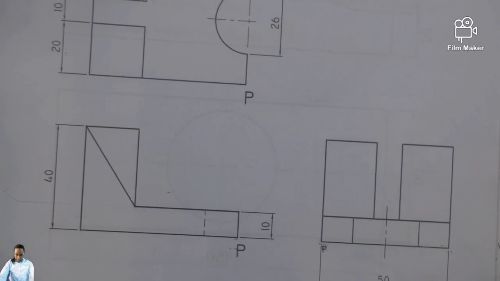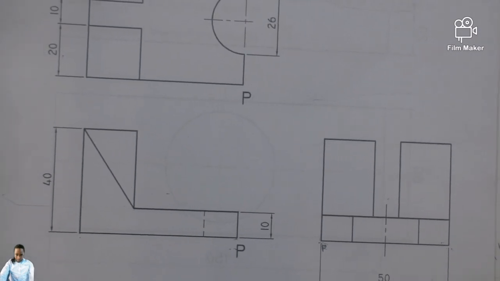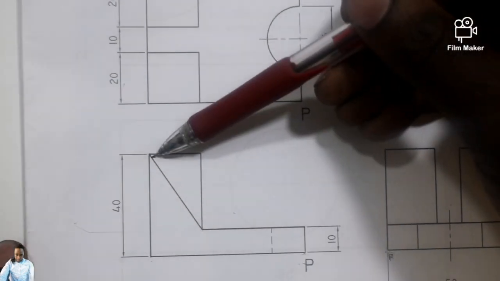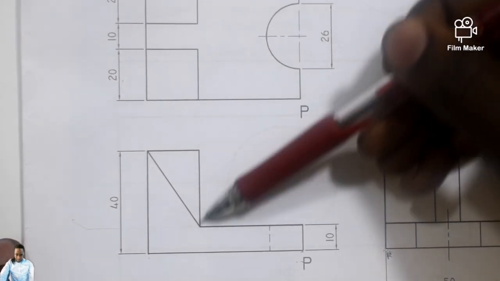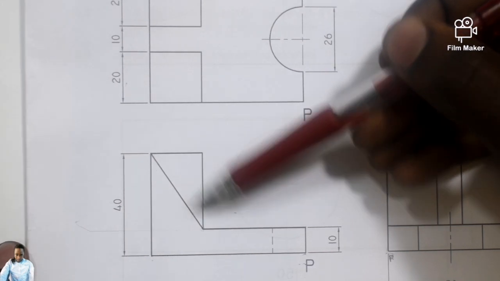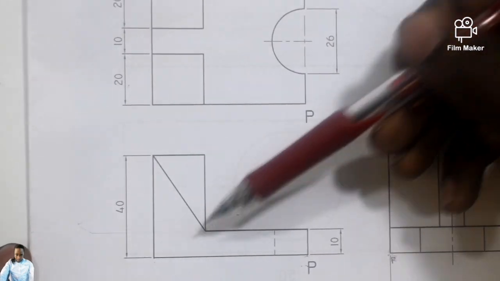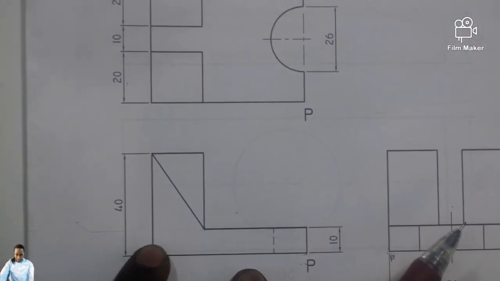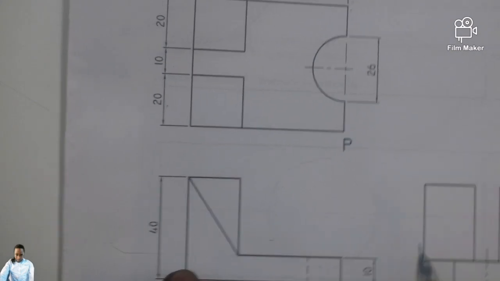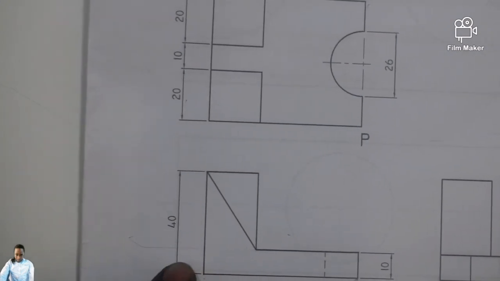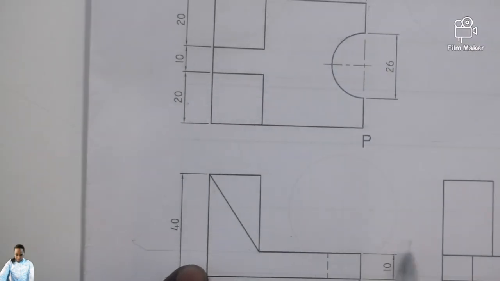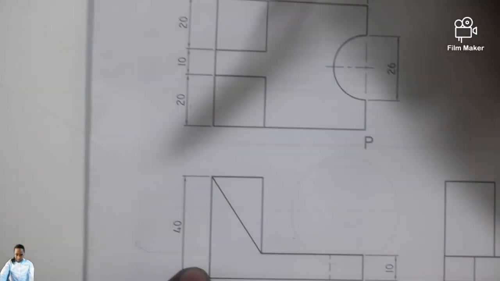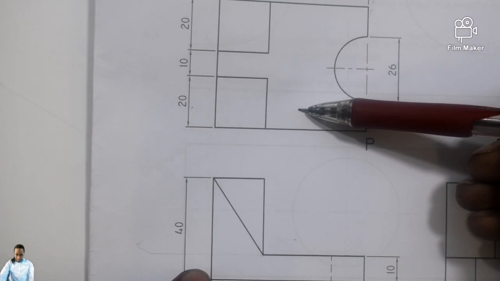I go back to my question and analyze these views properly. Why do I have to see this one solid, whereas I have this one solid again? Why is it solid? And remember, this is the front view, which means if I look at this front view on its top, I am going to see something of this nature.